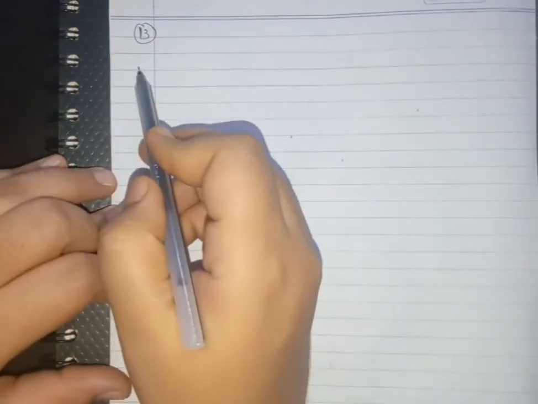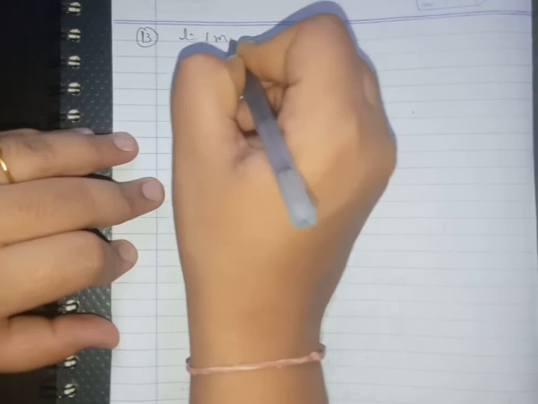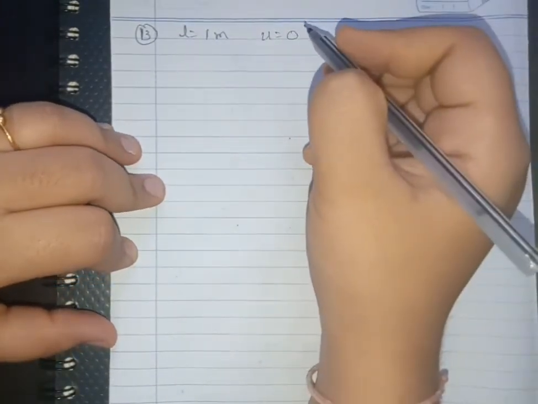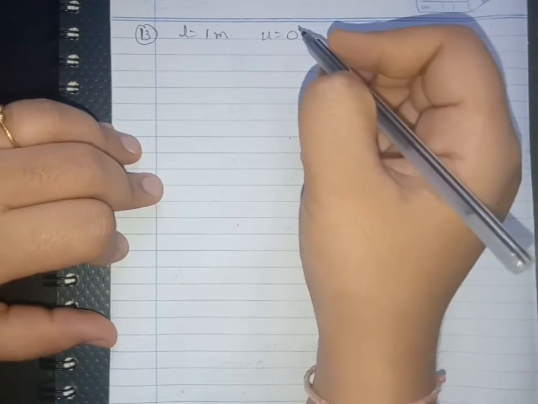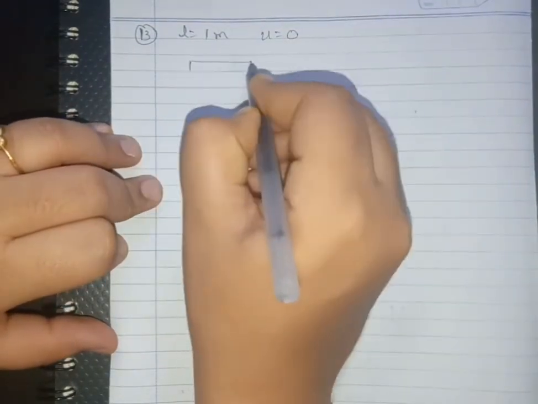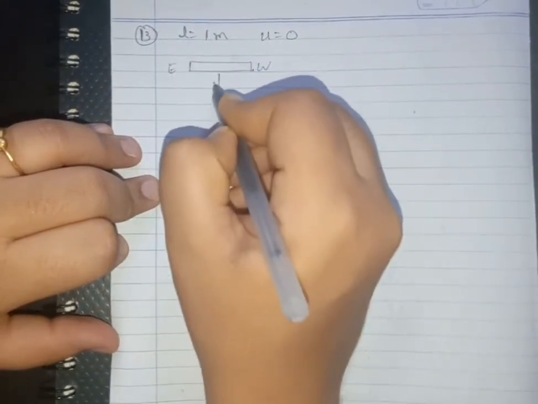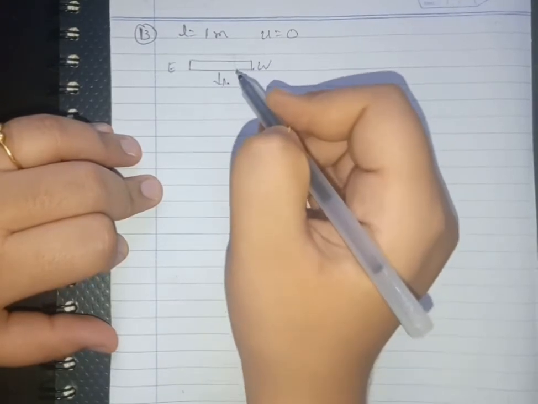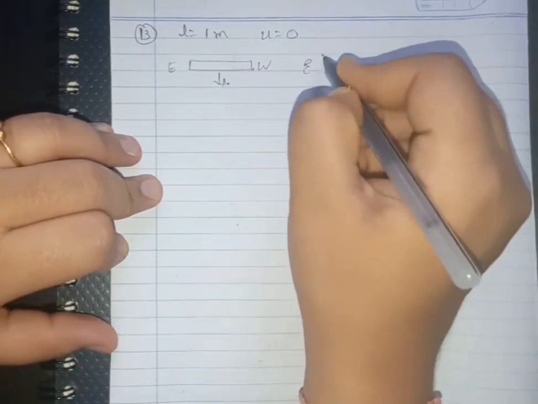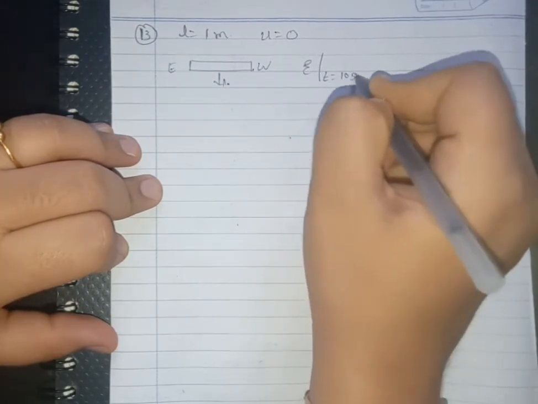In question number 13, a metal bar of length 1 meter falls from rest, that means its initial velocity is 0, under the action of gravity, remaining horizontal with its ends in east-west direction. This rod is falling downwards. We want to find the induced EMF at the instant when it has fallen for 10 seconds.